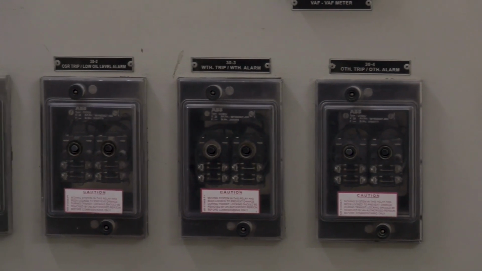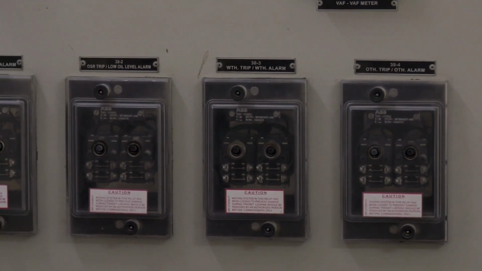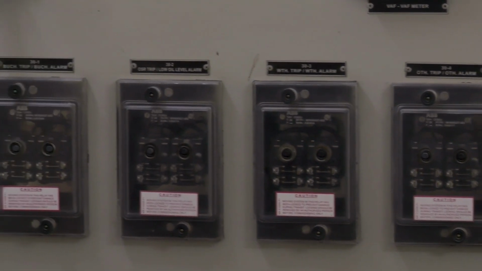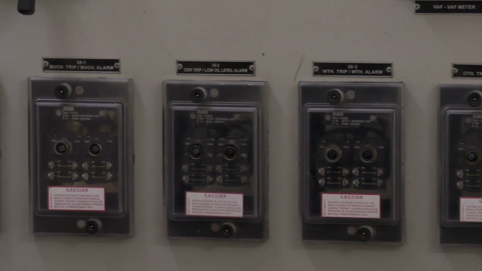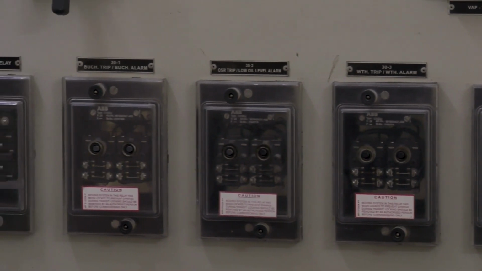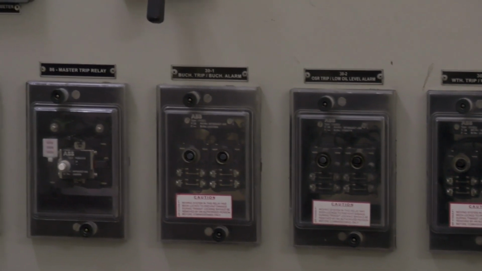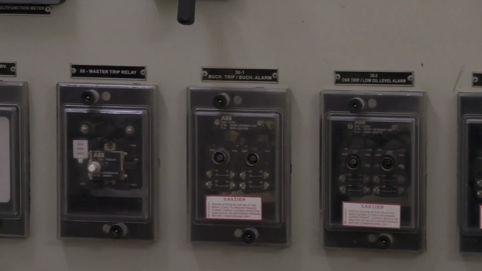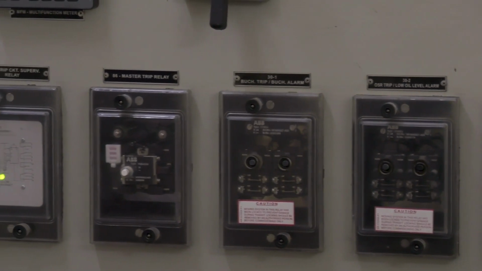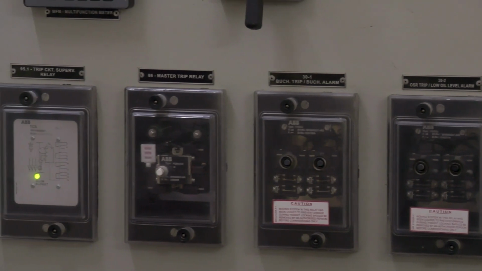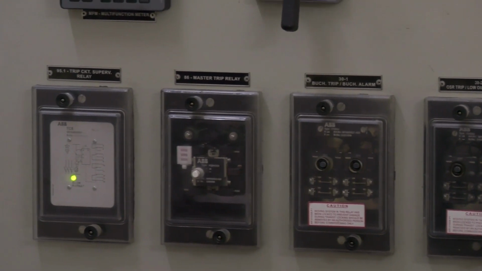The WTI trip, that is WTI alarm, monitors transformer winding temperatures, while the OTI alarm monitors the oil temperature. These relays and control units collectively ensure the reliable operation and protection of the transformer.